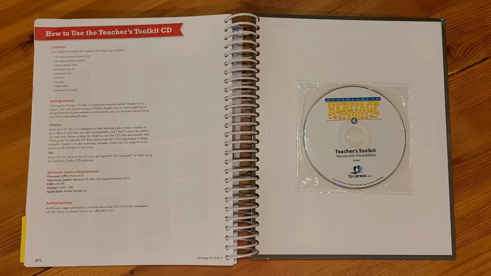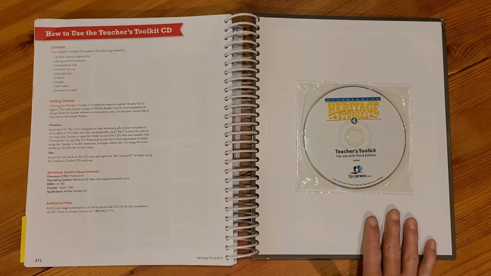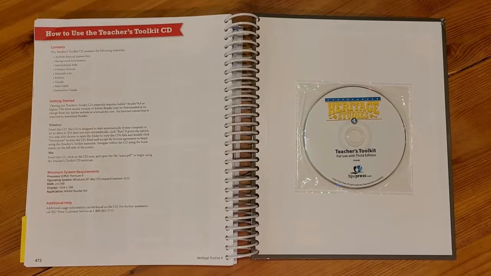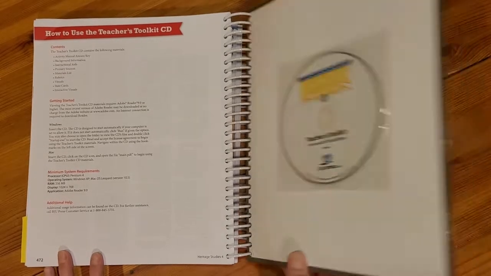If you had an assignment that needed a special grading rubric, those would be on this teacher toolkit. You also have visual aids, so if there was a picture that you were needing to show that day for a lesson, it would be on this teacher toolkit for you. It's also got information about states, there's state cards, and there's also interactive visuals as well. So this is all included on your teacher edition toolkit CD. And that is the end of the Heritage Studies 4 Teacher Edition textbook.